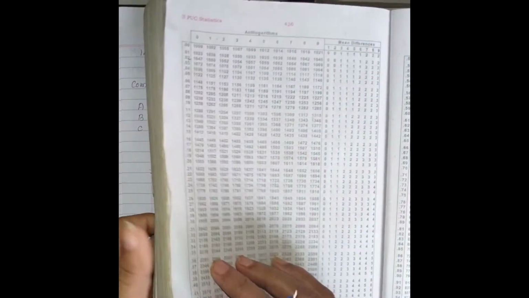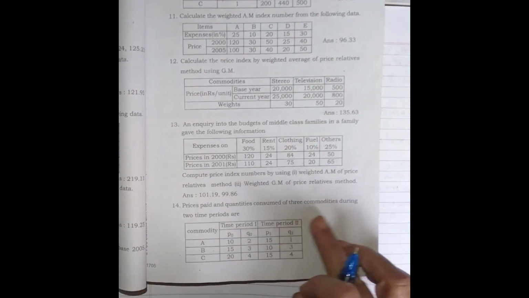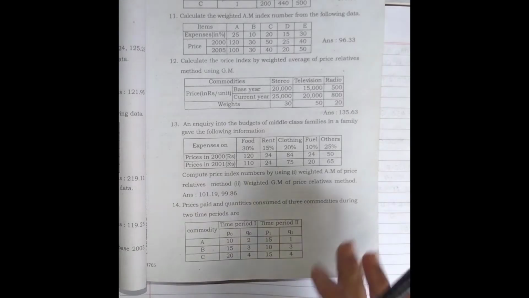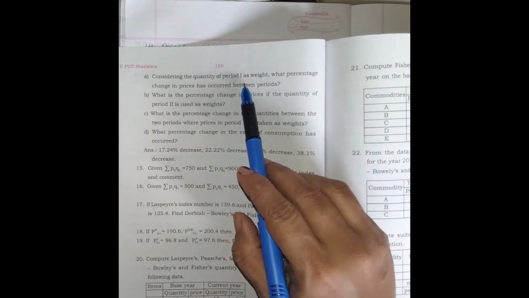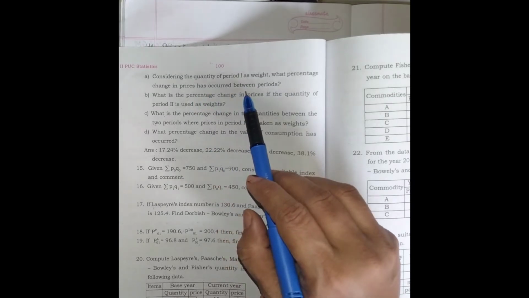Next is the 14th one. 14th question. I will check it once in the textbook. Okay, the 14th one: prices paid and quantities consumed of 3 commodities during 2 time periods, time period 1 and time period 2. P0, Q0 is given and P1, Q1 is given. Then what is the question? The first question is, considering the quantity of period 1 as a weight, what percentage change in prices has occurred between the periods?